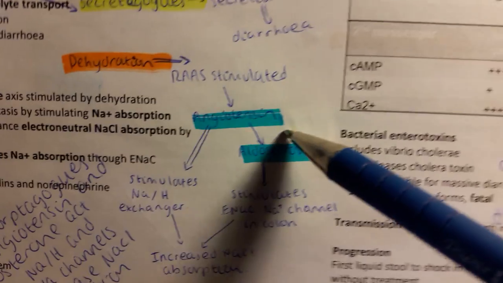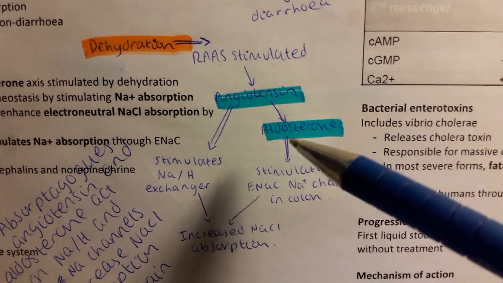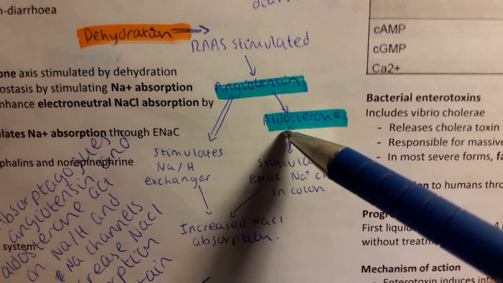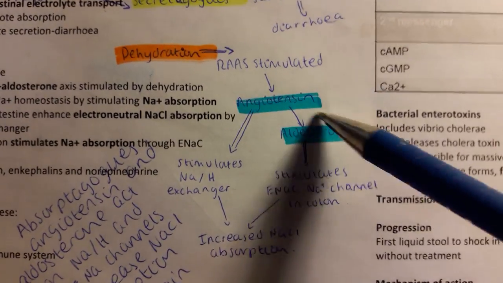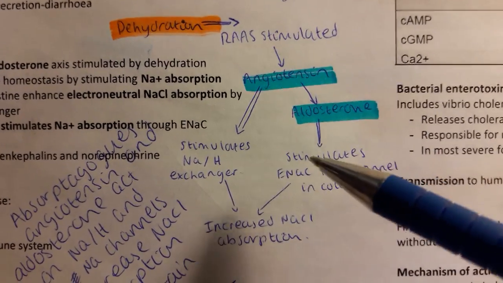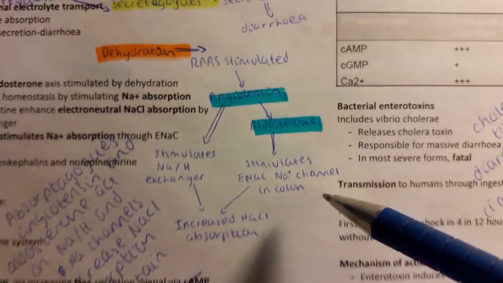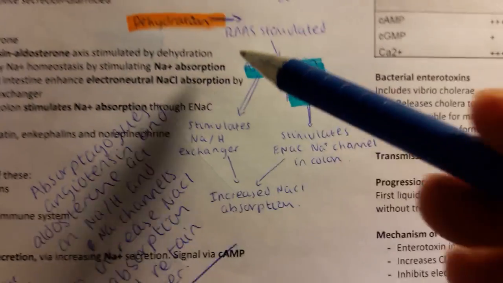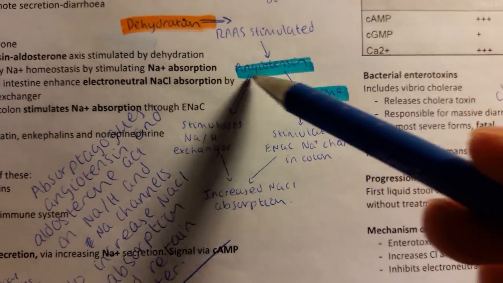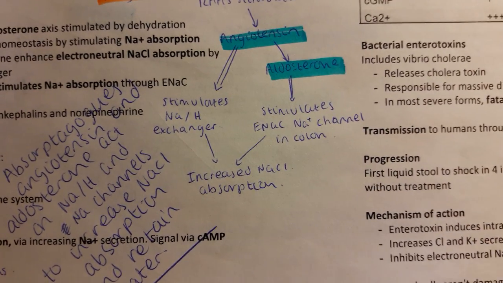The second thing angiotensin does is it stimulates the secretion of aldosterone from the adrenal medulla, and what aldosterone does is it stimulates the ENaC sodium channels in the colon, by which sodium is absorbed into the body from the colon. So the overall result of these two absorptagogues is increased sodium and chloride absorption into the body.